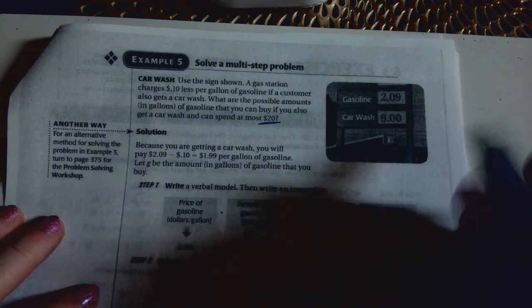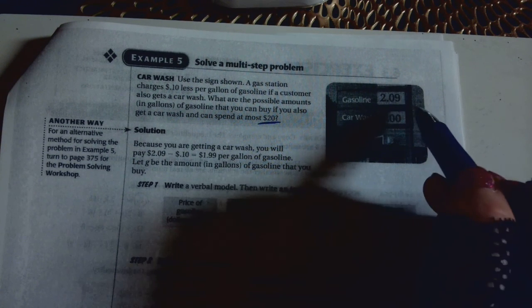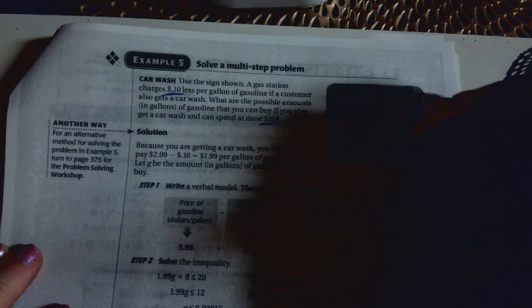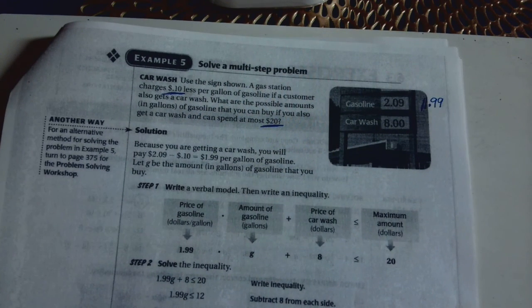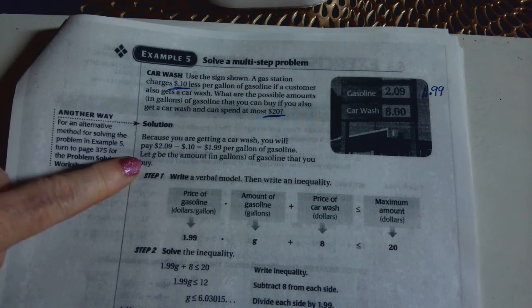And $2.09 is the price of gas right here. But you are going to get a car wash, and it says that if you get a car wash, you get it for 10 cents less. So $2.09 minus 10 cents, you get it for $1.99. So you always have to write these things and read and underline things so that you don't miss anything, okay? So, okay, they said just what I said here.